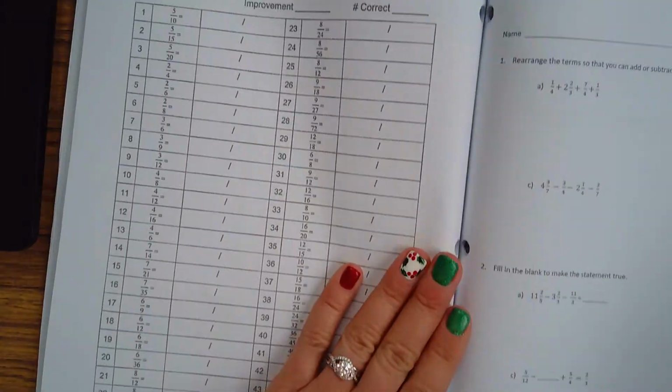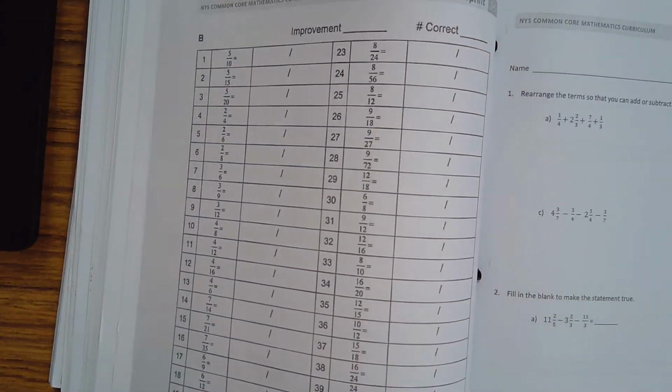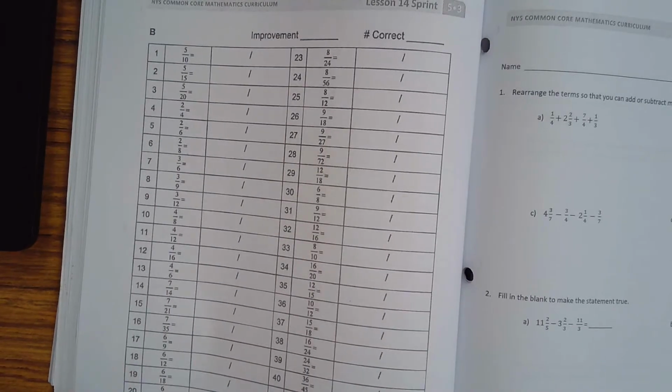All right, next side. Side B. All right, are you ready? Pencils up. Ready, go.